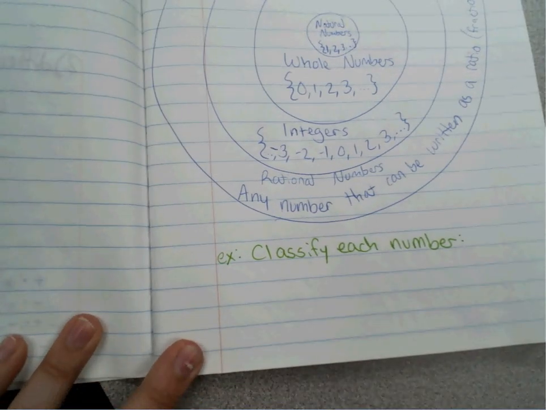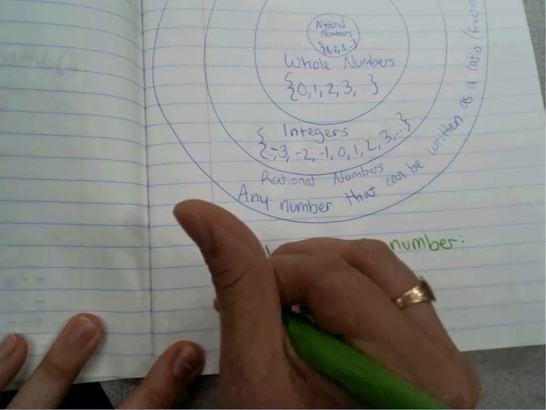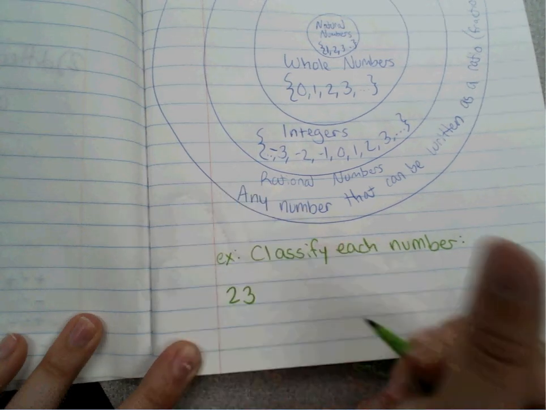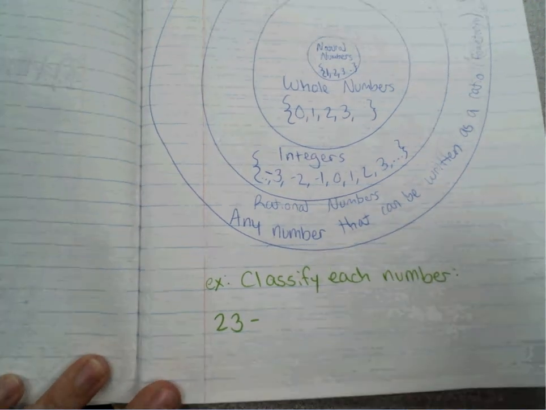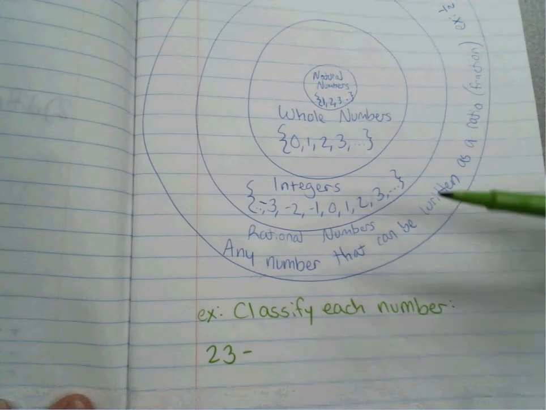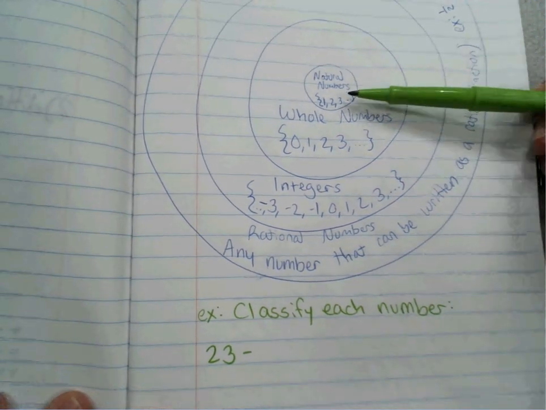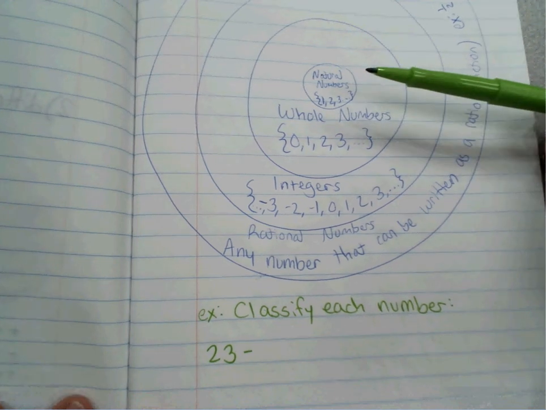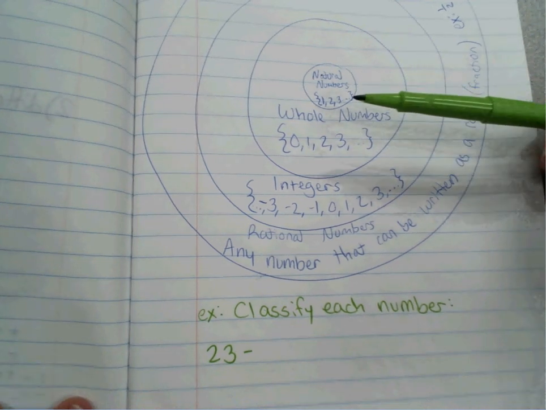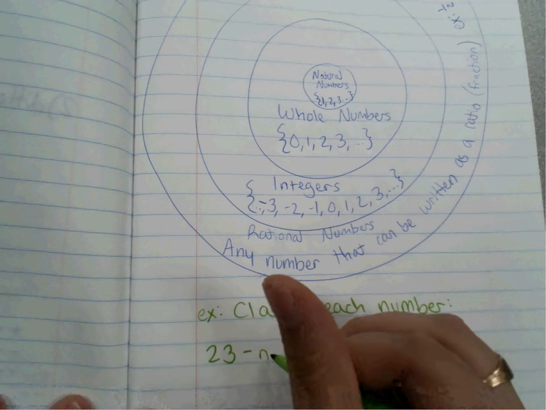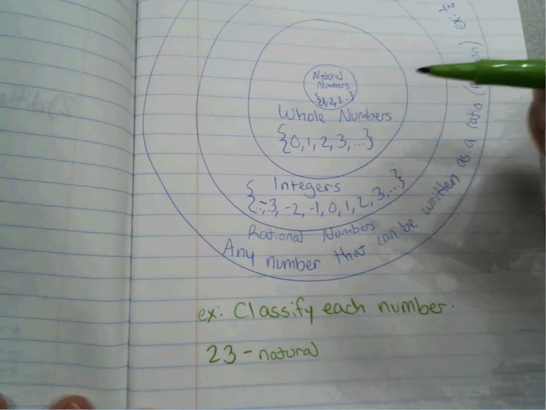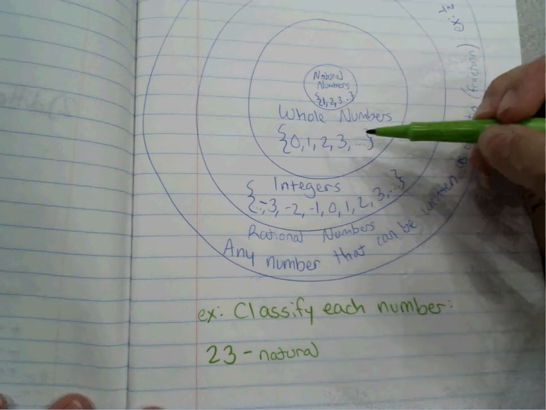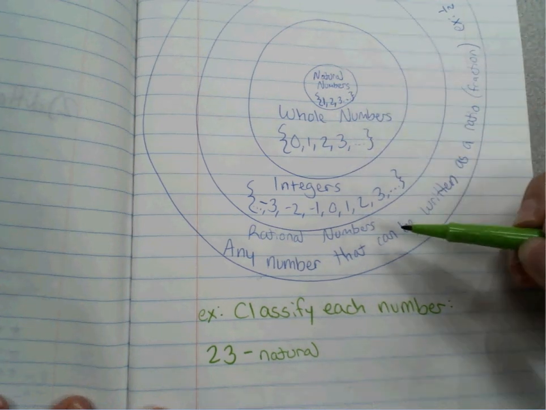So if we look at 23, to classify that, well, figure out where it starts. So start in the center. Is 23 a natural number? Yes, it's 1 or greater, and it's a whole number. So it's natural. So wherever you start, just keep going out into the circle, and it'll be all of those.